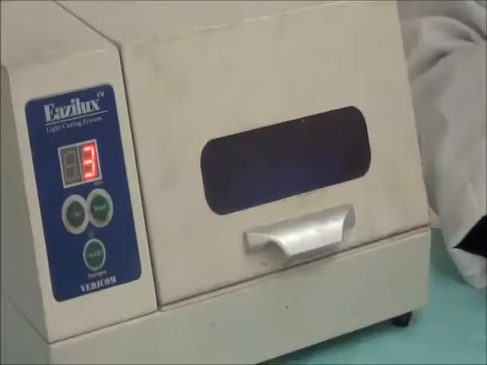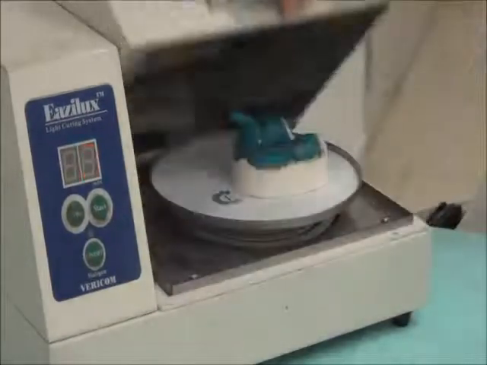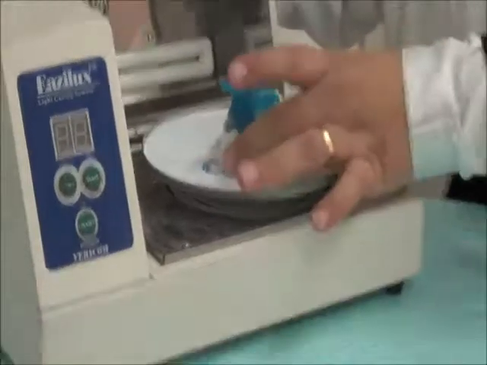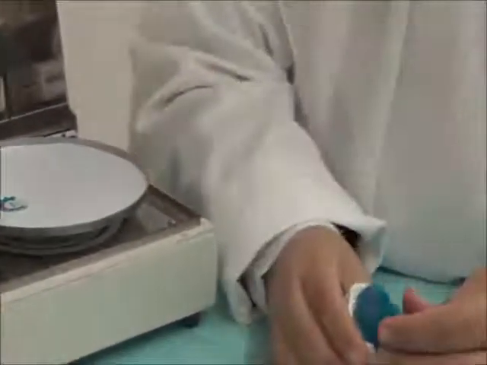Now that the first cure has finished, we're going to remove the tray and separate it from the cast.